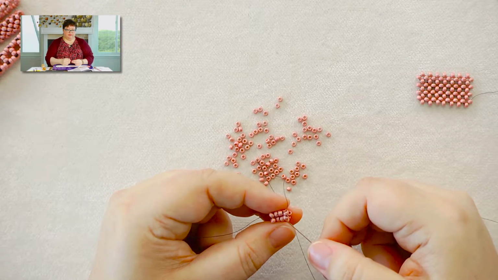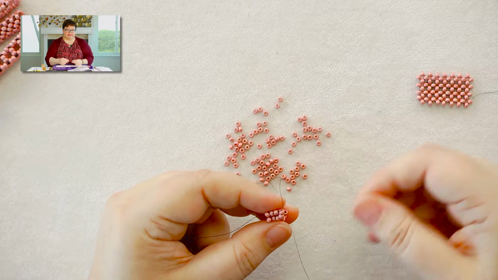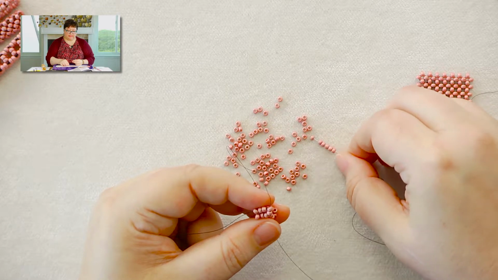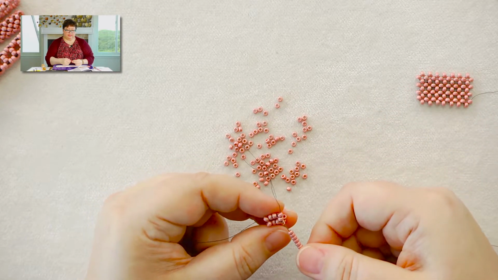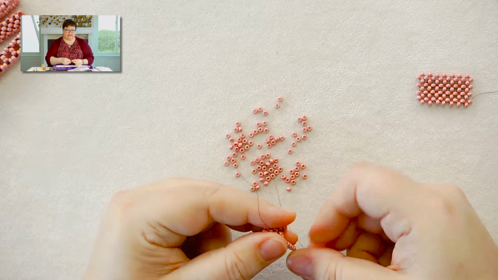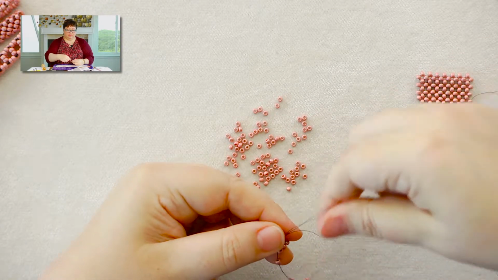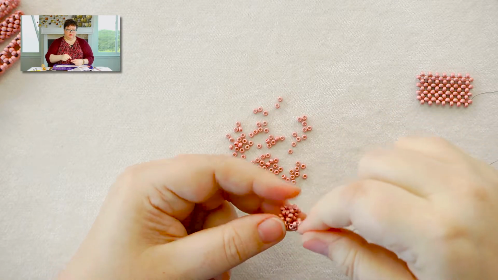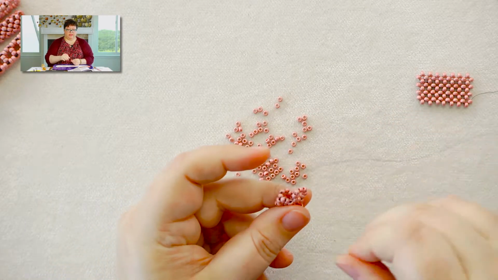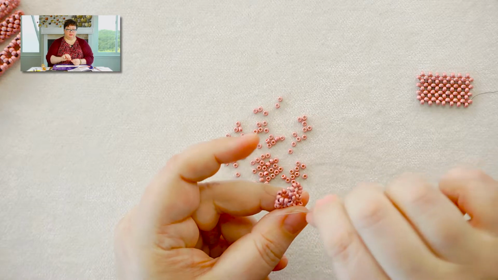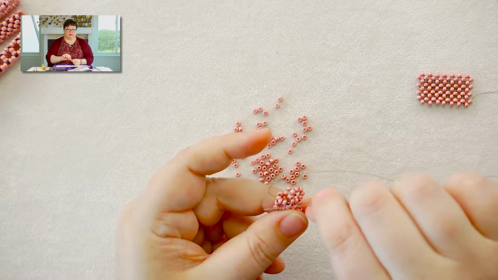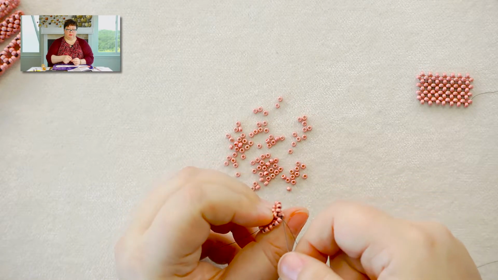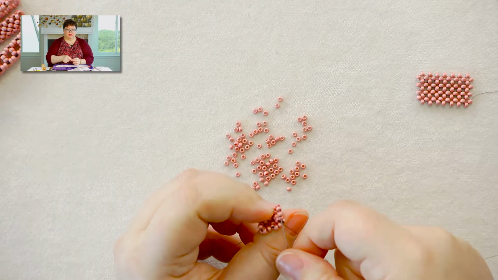So here I have 2 beads, so I need to add 6. 1, 2, 3, 4, 5, 6. Okay, pass back through those 2 that I already had. Put my finger over them as I pull so that it tightens well. Okay, so now I'm ready to add the next set, but I can't just go straight across, right? Because that would put thread in that intersection. So now instead I'm going to go up this wall.